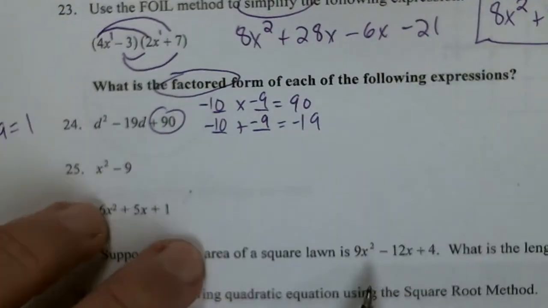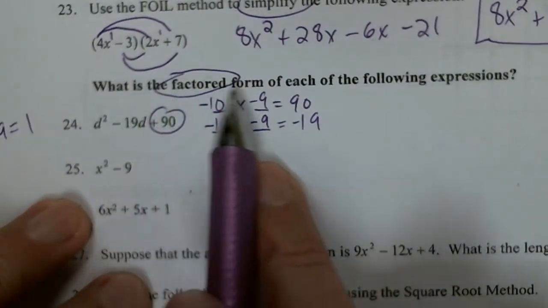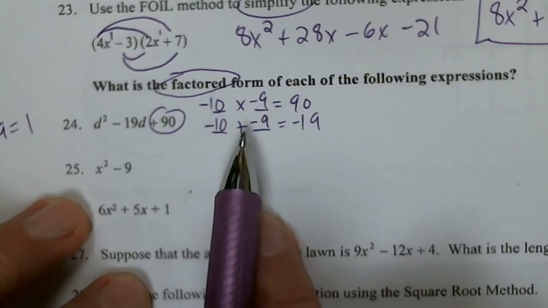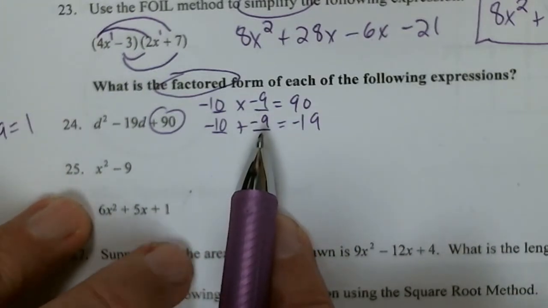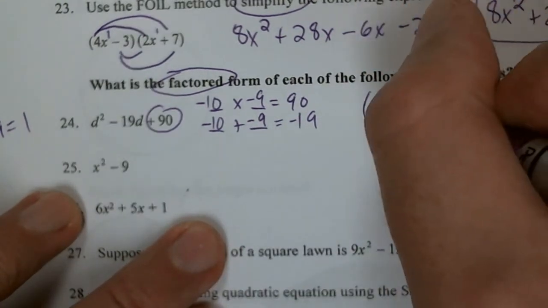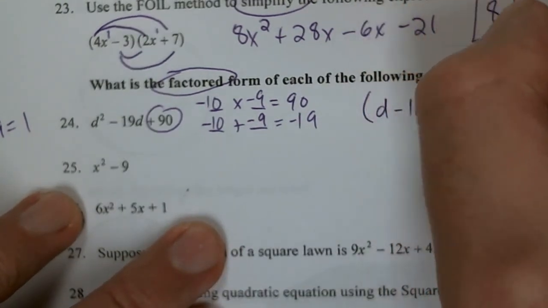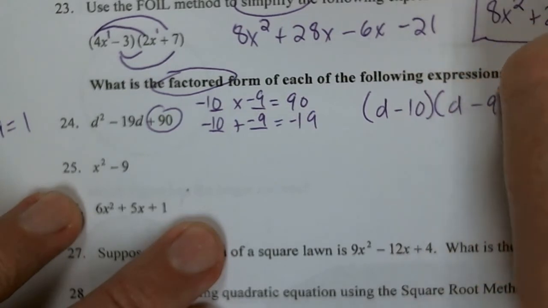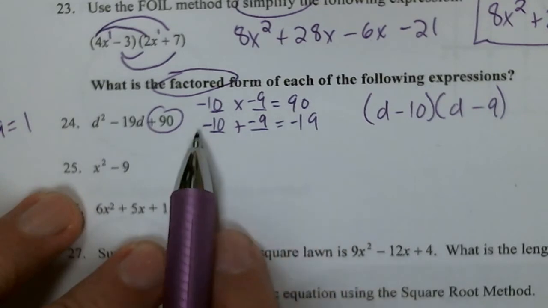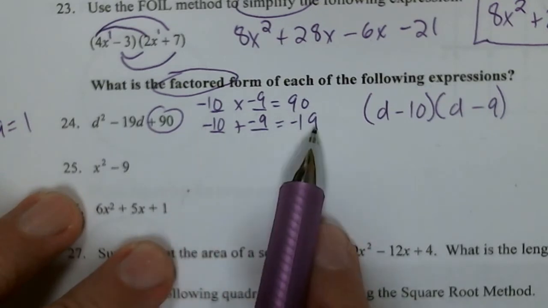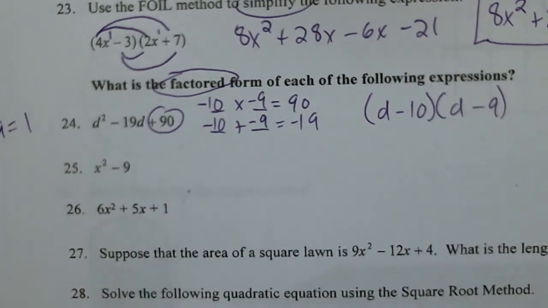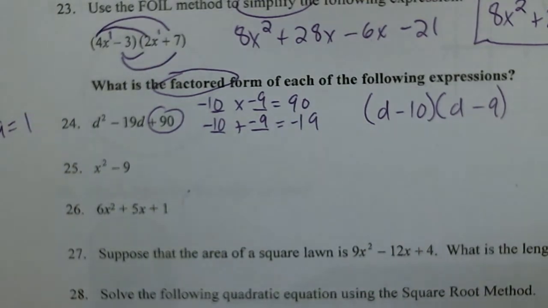And so now there's no equal sign here. I didn't do the rainbow, I didn't do the curtain, I didn't do any of that stuff. I just need to get these two numbers, and that's the numbers that go in my two sets of parentheses for my two binomials. It's literally going to factor as d minus 10 and d minus 9. That's it. Negative 10 times negative 9 is 90. Negative 10 plus negative 9 is negative 19. So it's just, we're using d's here. So d minus 10, d minus 9. That's it. Students love to make that more complicated than it is.